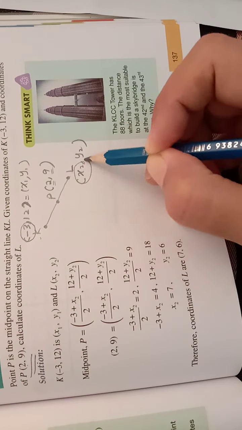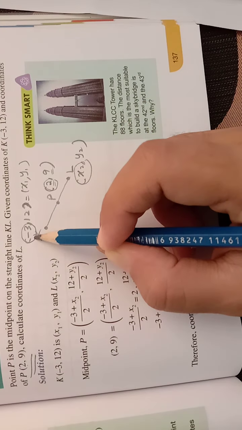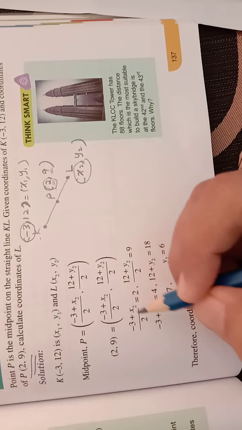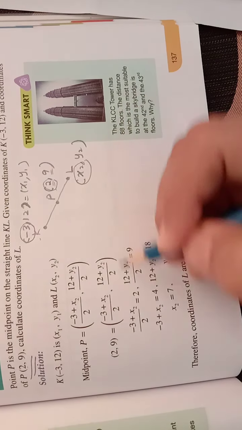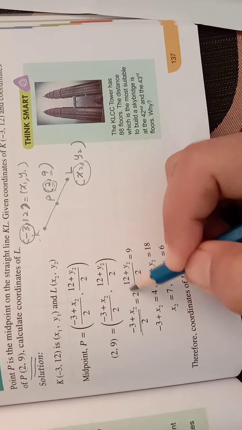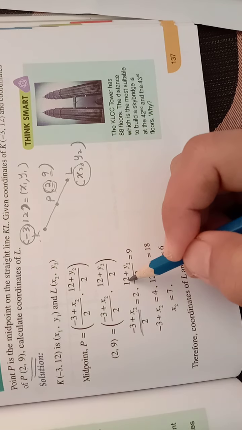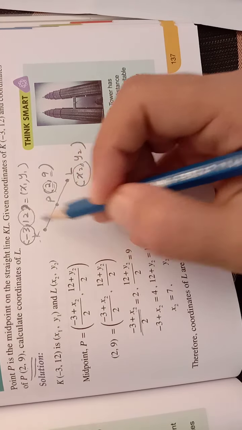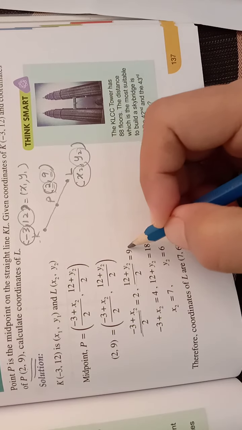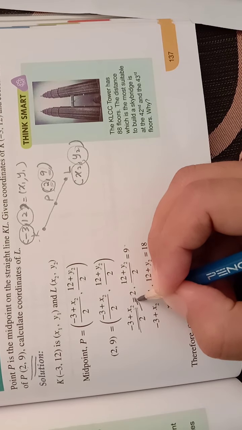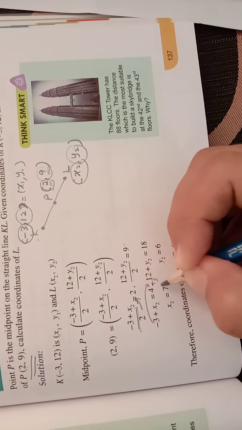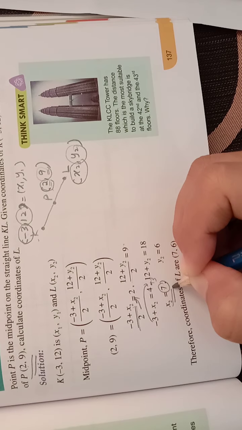X equals to X. Nampak tak? Awal, akhir sama dengan tengah-tengah. X juga. So, that's why negative 3, okay, plus X2 divide by 2, you will get 2 because we take in for the X coordinate. Okay. Untuk Y pula, kita ambil Y, 12 plus Y2 divide by 2 is equals to 9. So, bila kita cross multiply untuk X dekat sini, kamu akan dapat 4. Okay, so negative 3 we bring at the right side becomes plus 3. So, that's why the final answer X2 is 7.